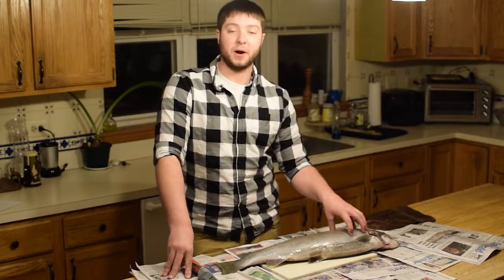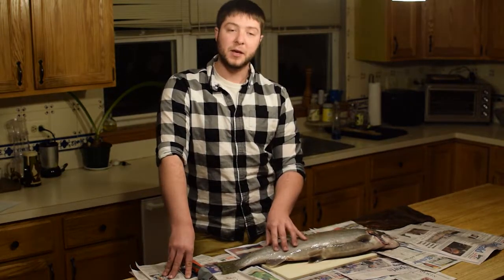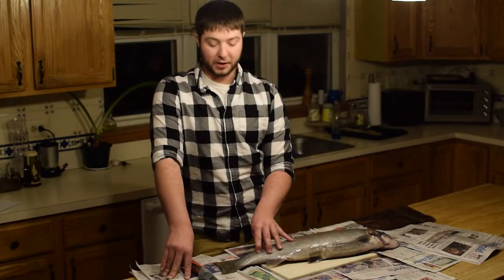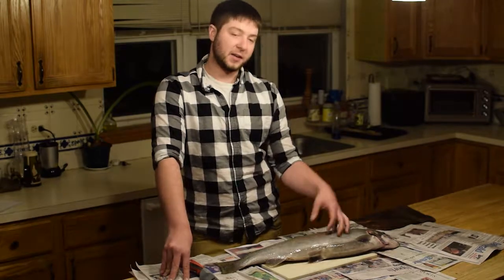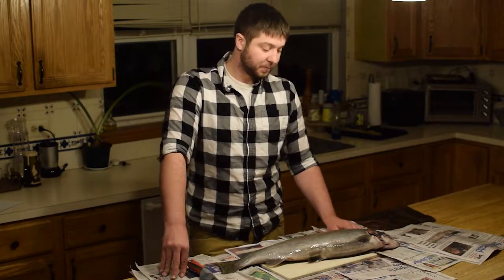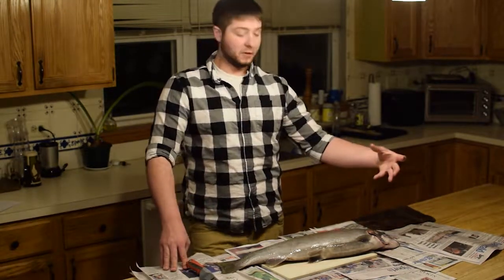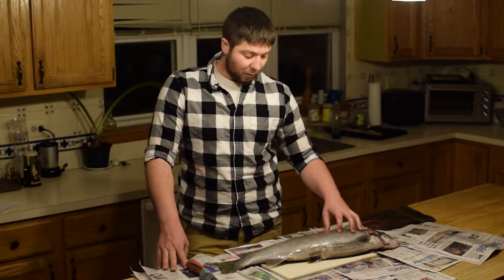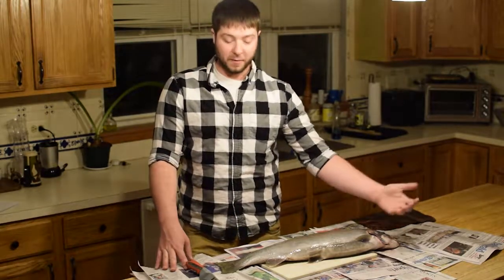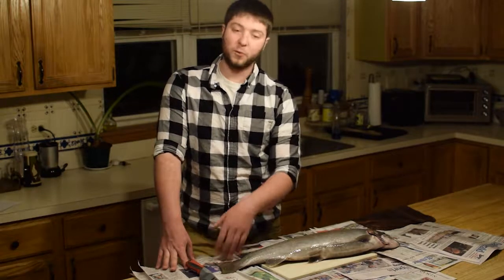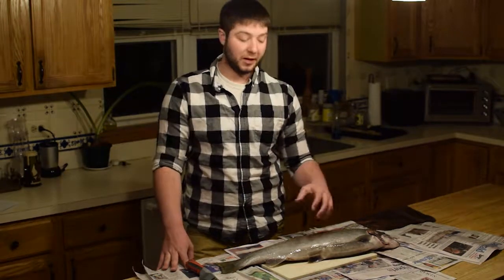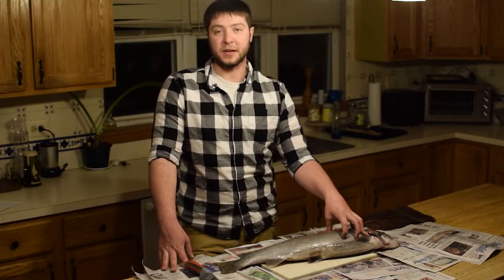It's the different body parts and the construction of them, and why each individual piece does what it does, and why they've evolved to have those particular body parts. So we're going to start with the steelhead here, and we're going to work our way from the head to the tail, and then we're going to discuss also some of the internal organs of the steelhead.